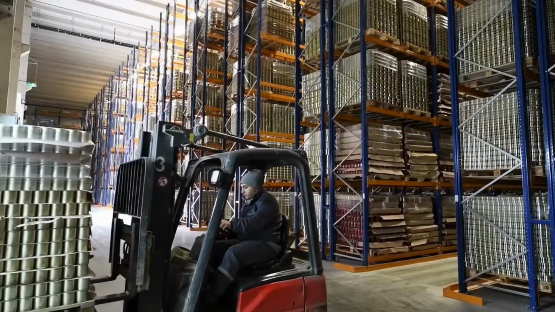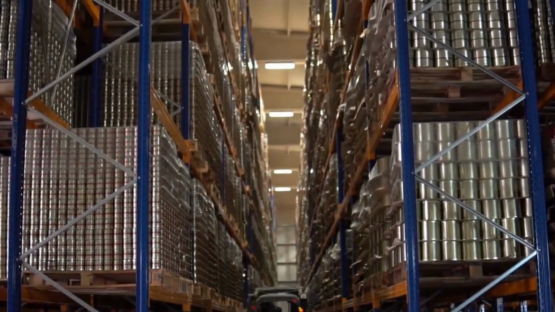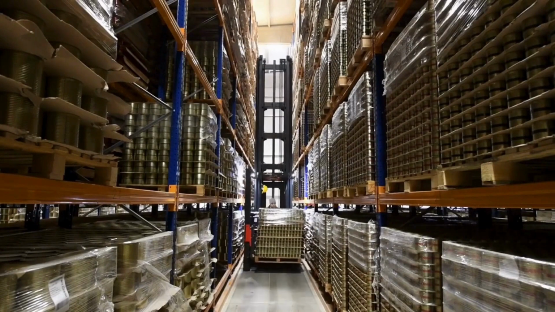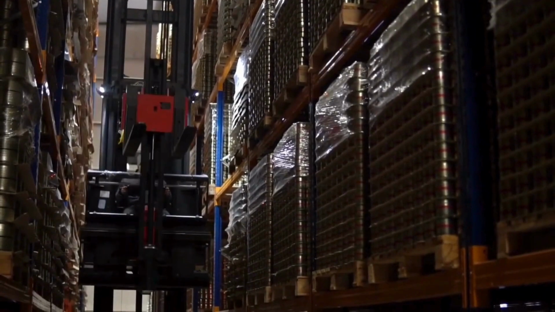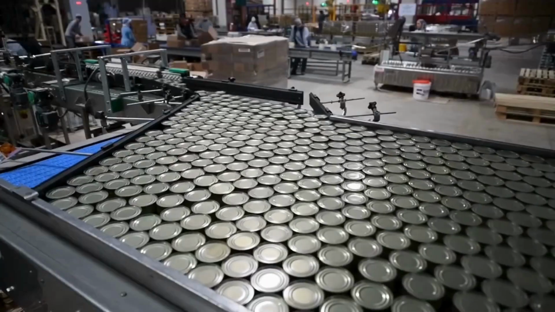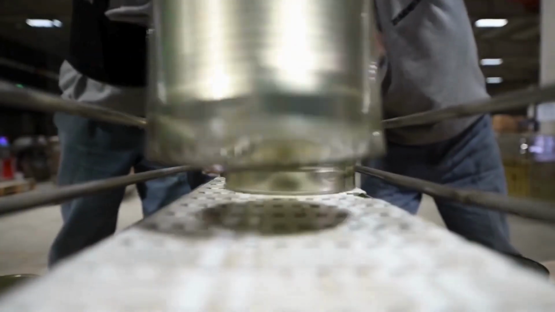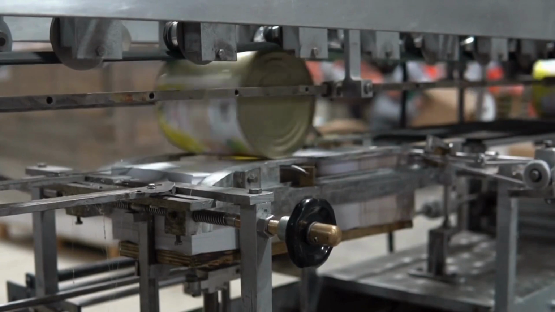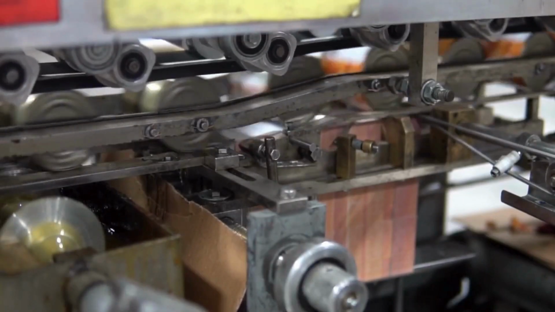Next, the product will be arranged in a storage place. Lastly, the product will be affixed with brand labels and nutritional information and be ready to distribute to stores for sale.